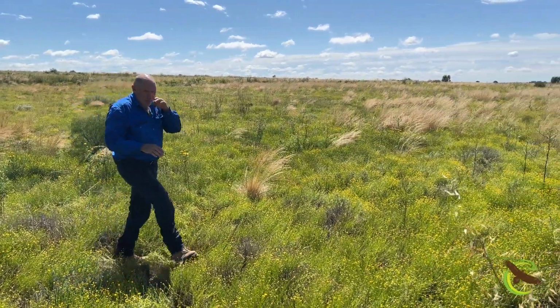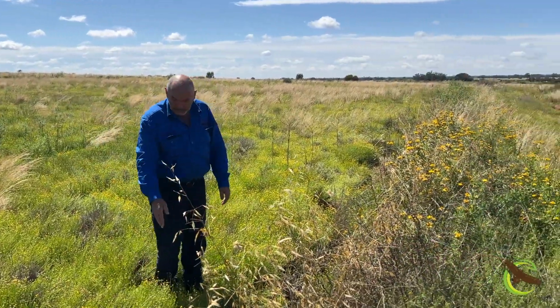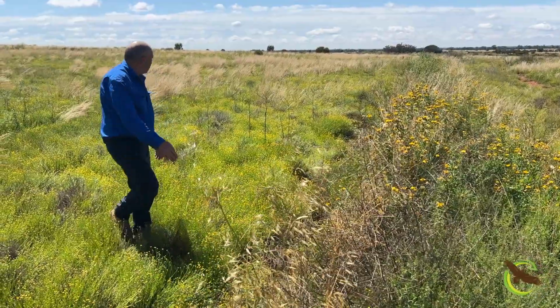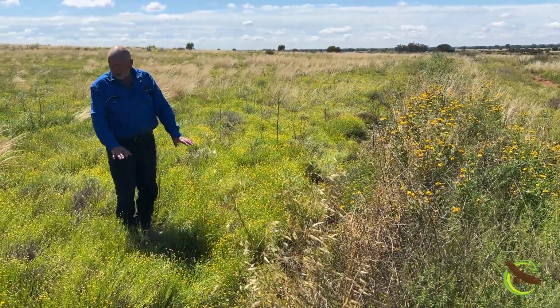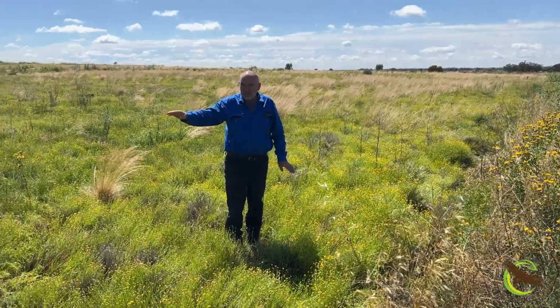And this is where we get our big rate of change, on this side of this top bank. If we have a dig around here right now, and when you walk on it, you can feel that it's soft. And it's got a lot more growth here than we've got just up there.